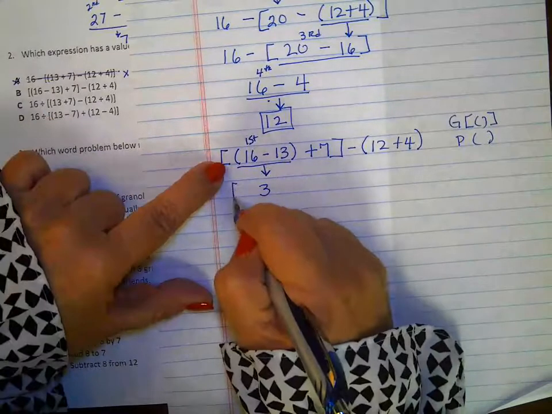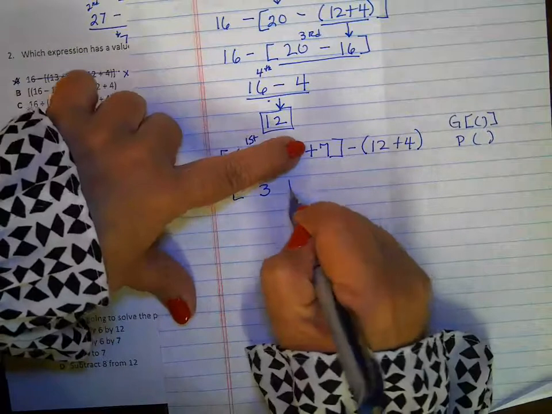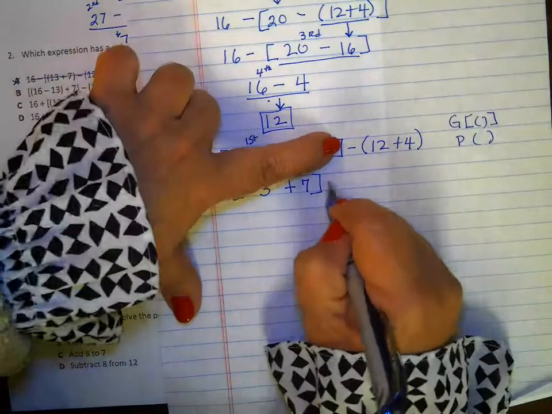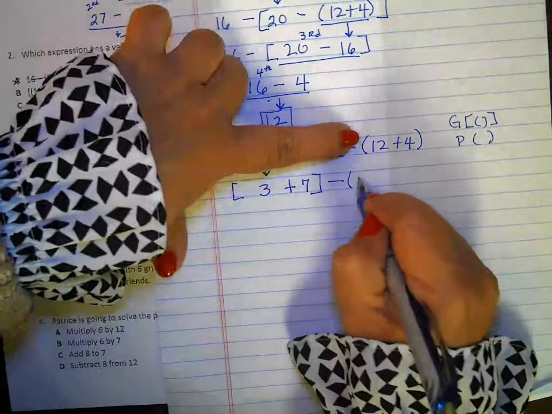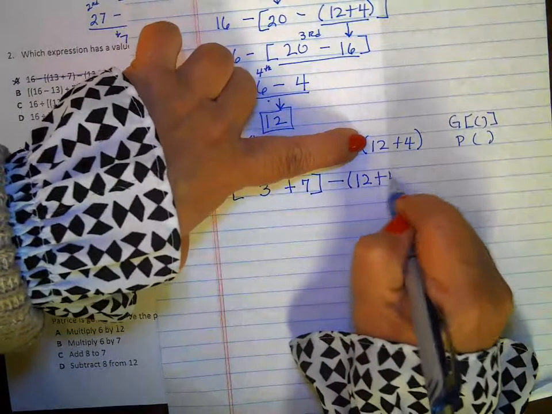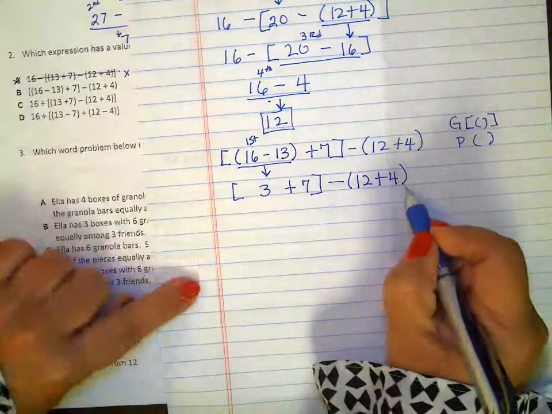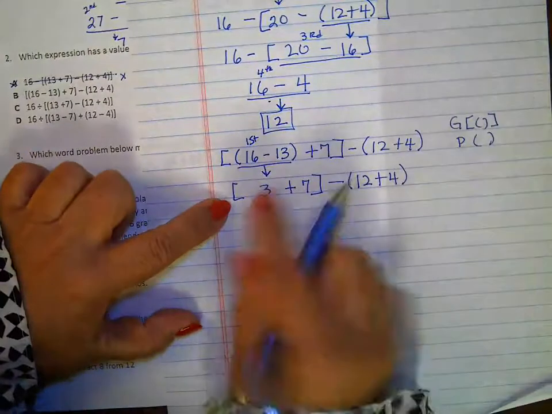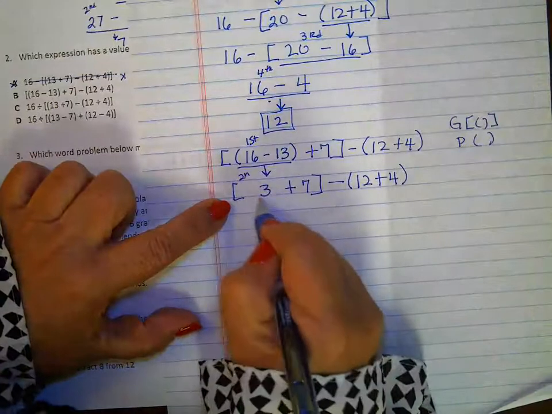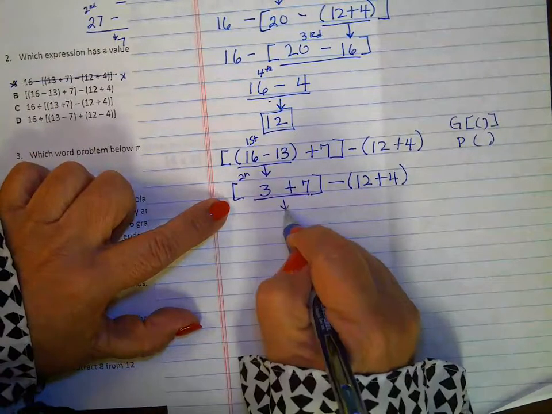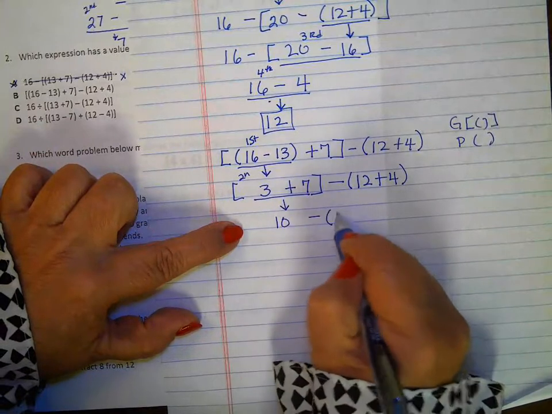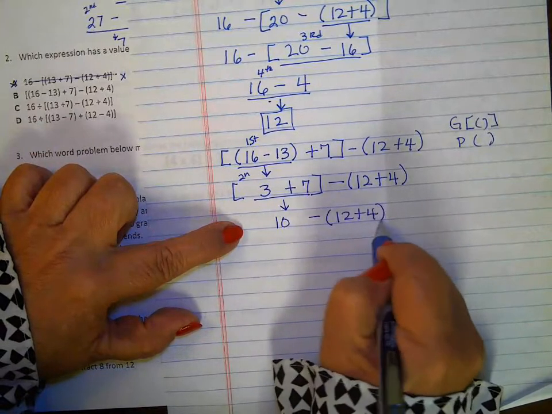I'm going to bring down my bracket, bring down my plus sign, bring down my 7, close my bracket, minus, bring down my parentheses, bring down my 12, plus 4, bring down my parentheses. I still have my grouping. Now I have my bracket, so this is going to be second. 3 plus 7 equals 10, minus, parentheses, 12 plus 4, close parentheses.